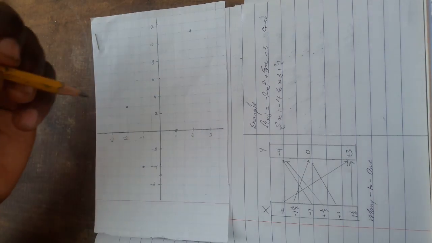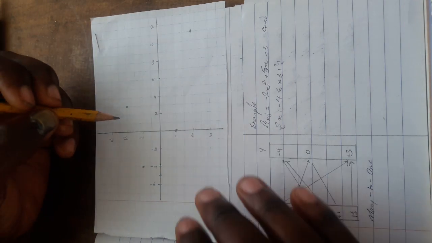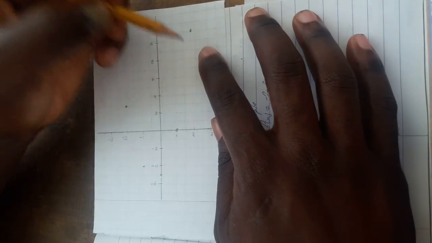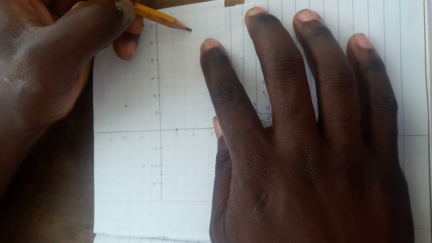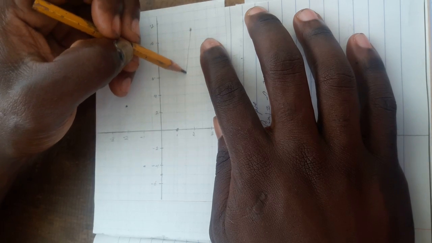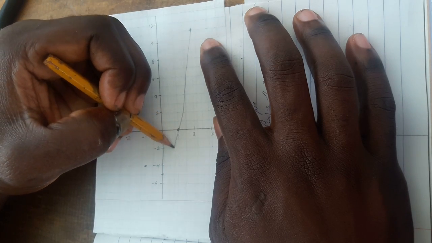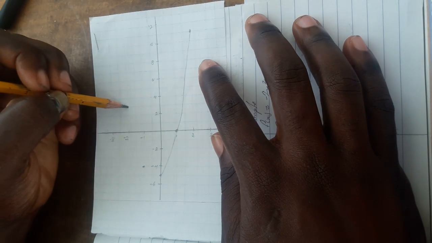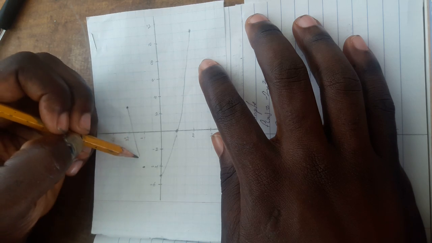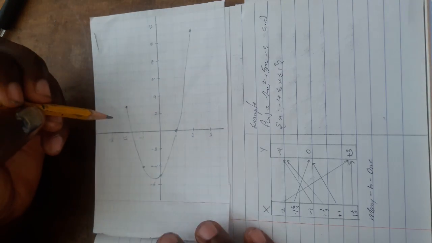So this is a quadratic curve. When drawing a quadratic curve, we don't use a ruler. We have to draw the curve freehand. So forgive my scrawly drawing if I do it badly. It has to go through here. I think that's fair.